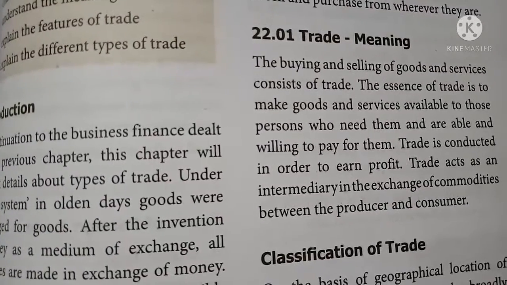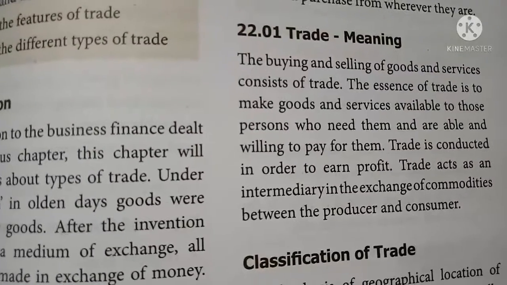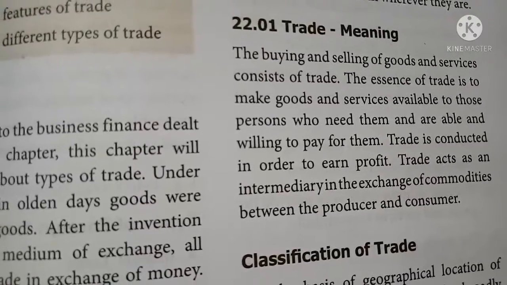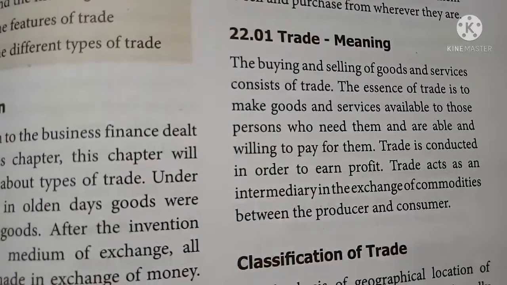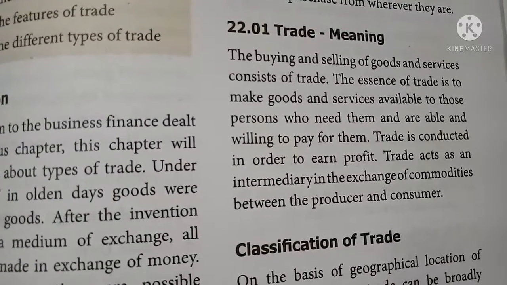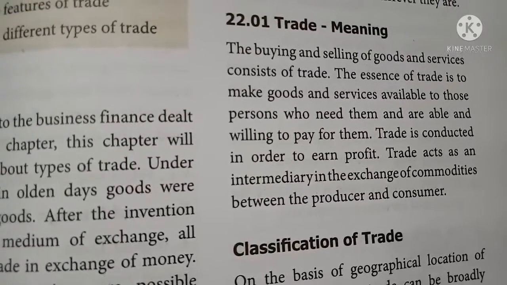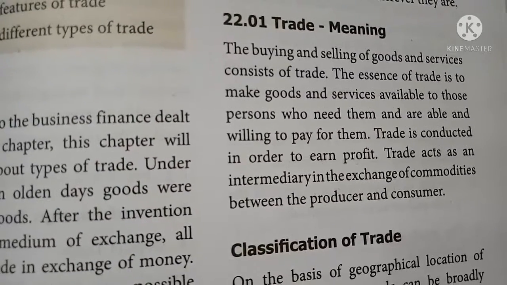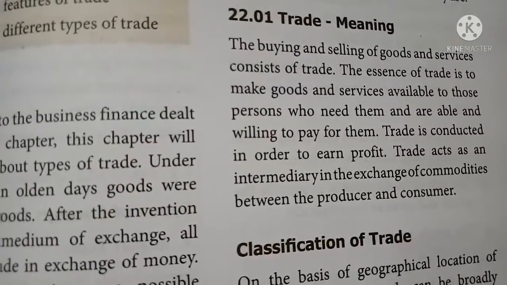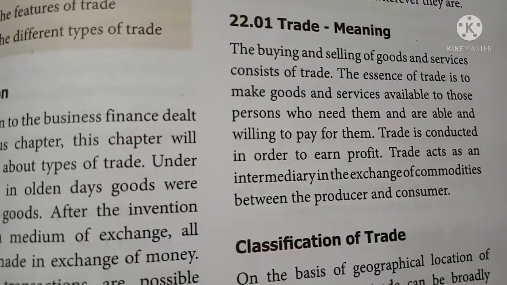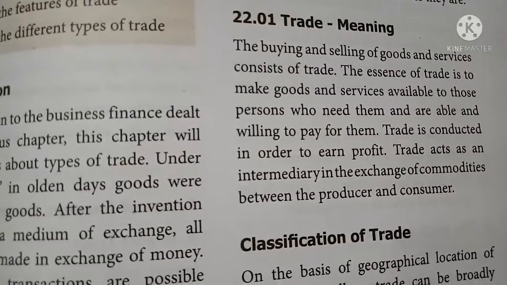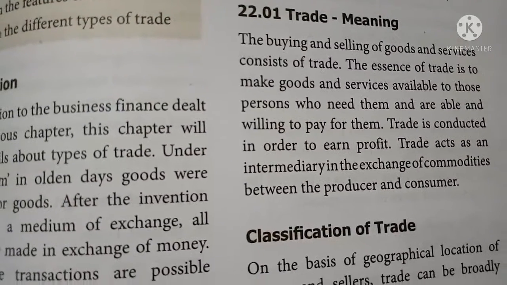The essence of trade is to make goods and services available to those persons who need them and are able and willing to pay for them. Trade is conducted in order to earn profit. That is, goods and services are exchanged from one person to another person, to those who need them and are able and willing to pay for them. So trade is conducted in order to earn profit.